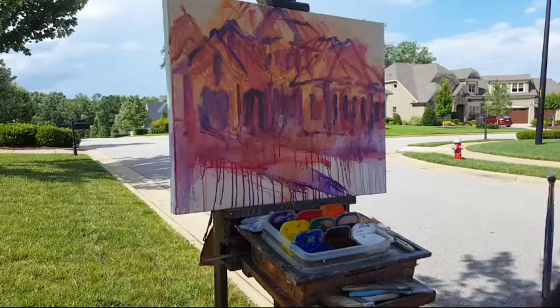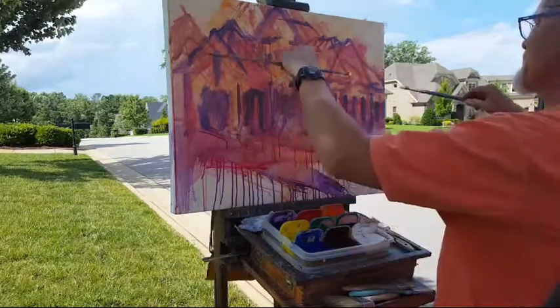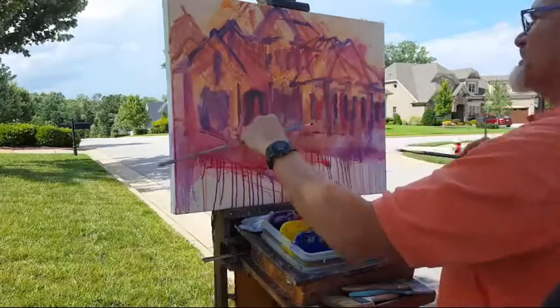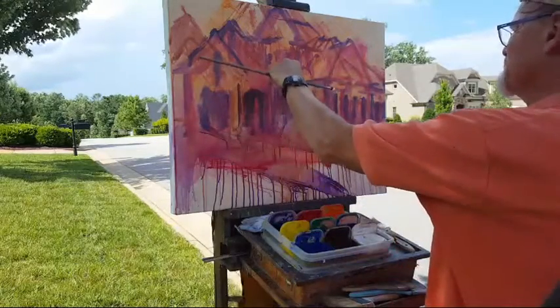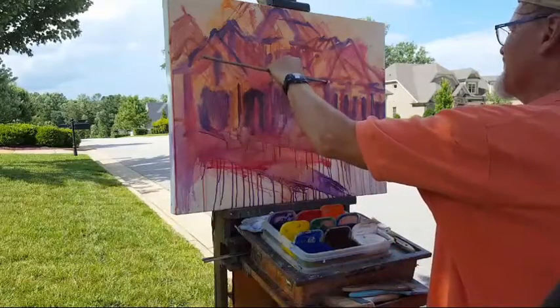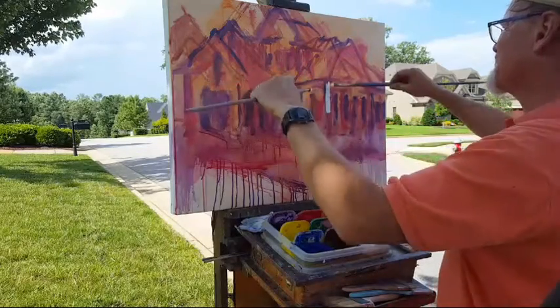All right, welcome back. As you can see, I did a little bit more than I had anticipated with you. Redrew the whole house, relocated it, and I think I like this better.